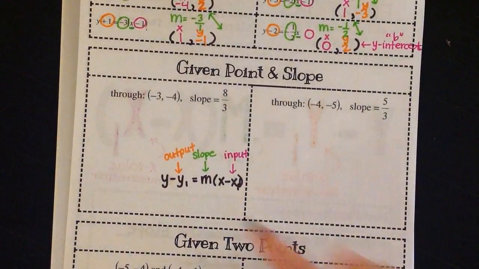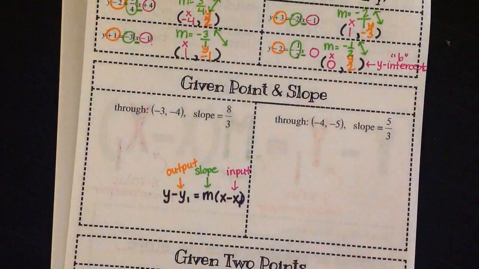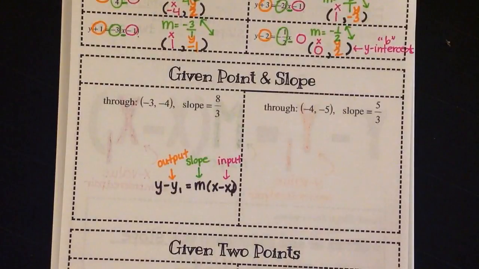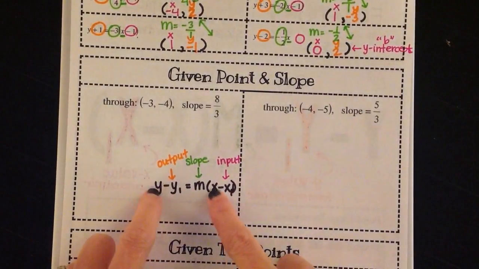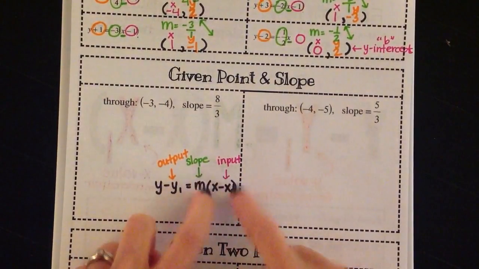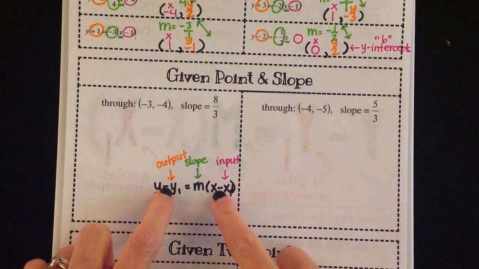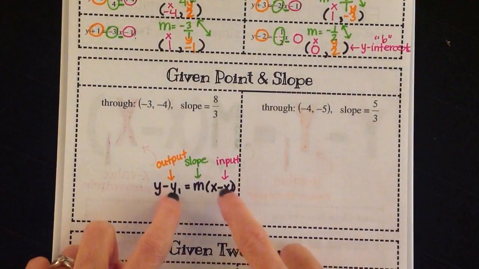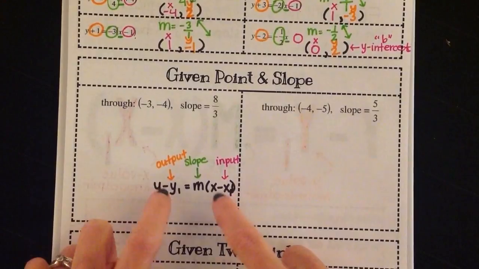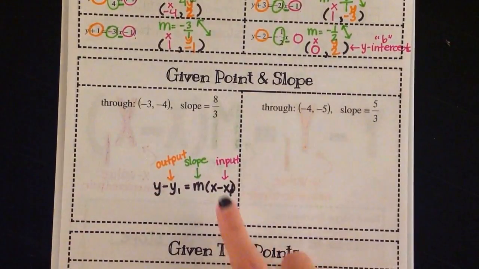So I just have to pick those pieces of information out from what they gave me and then plug them in. I will want to see this y and x in my final answer. I will want to see parentheses, and then depending on the signs of my input and output values, this subtraction could change to addition. So let's go pick.